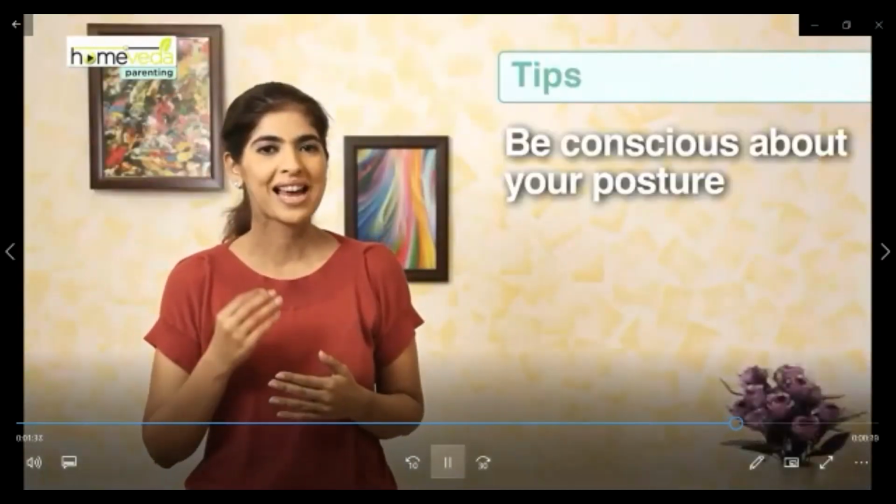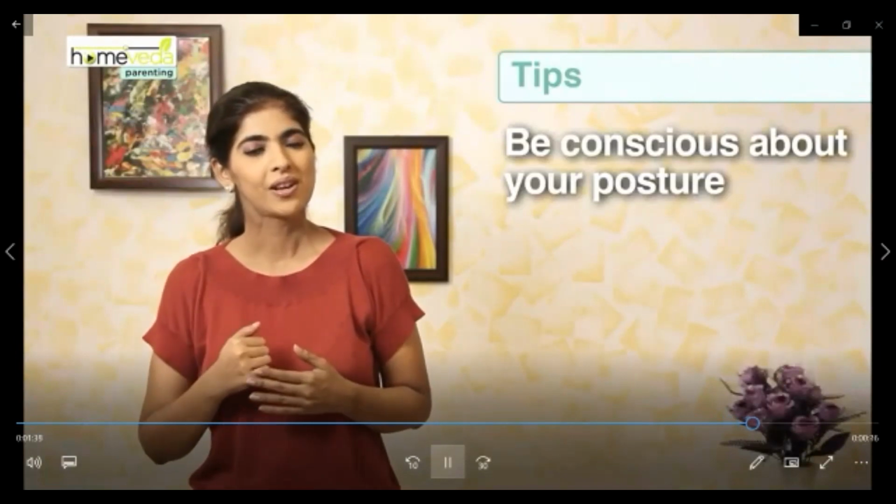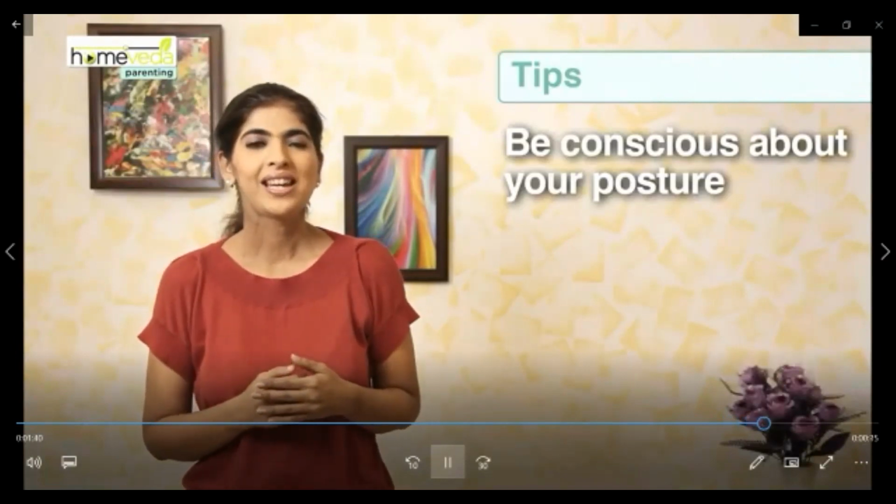Pregnant women often round their shoulders and bring their head forward. This can cause shortness in breath and pain in the upper back and shoulders. Be conscious about your posture every time you stand, sit or lie down. Remember, maintaining the right posture will provide you great relief from a number of pregnancy-related discomforts. Take care and have a safe pregnancy.